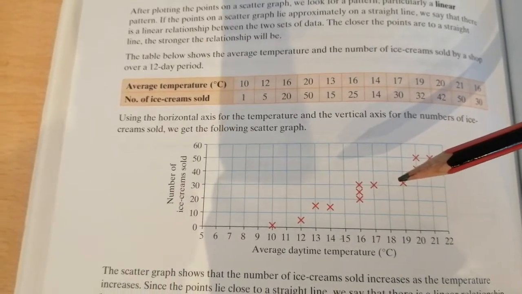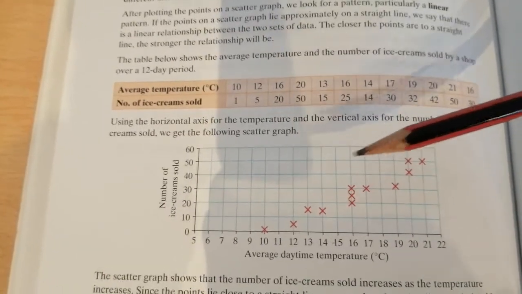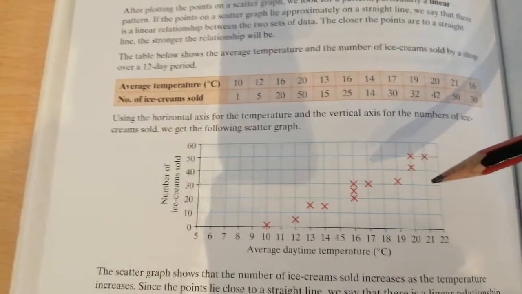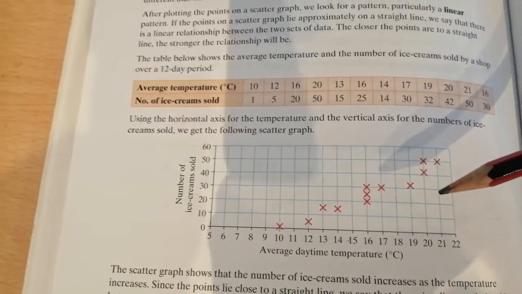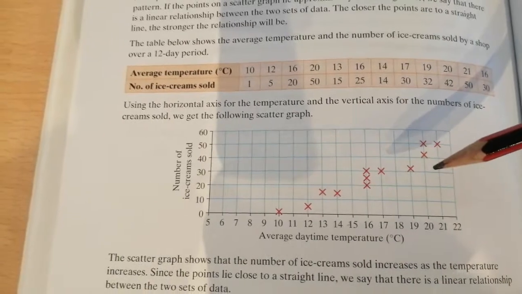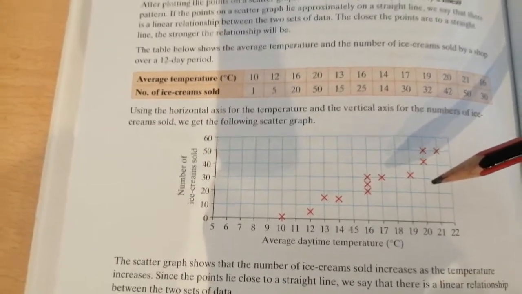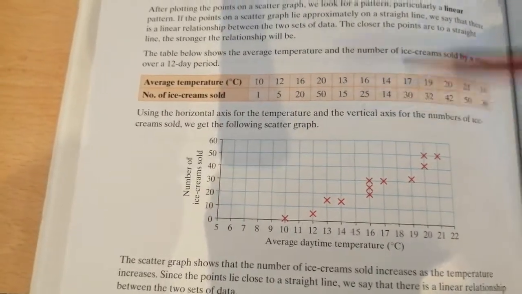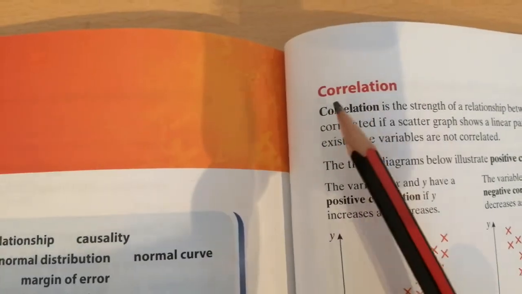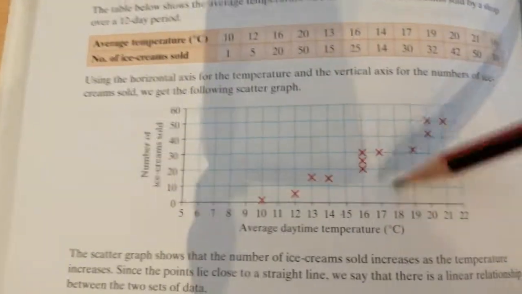So the next thing to say is the reason we draw these graphs is we're looking for a link or a relationship, and that link, we have a special name for it in mathematics. We call it a correlation. So a correlation is a link between two pieces of numerical data.